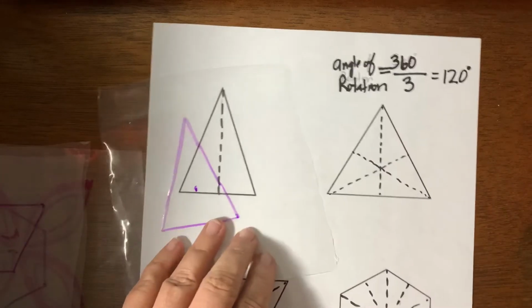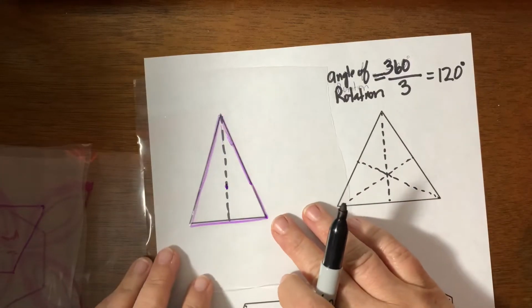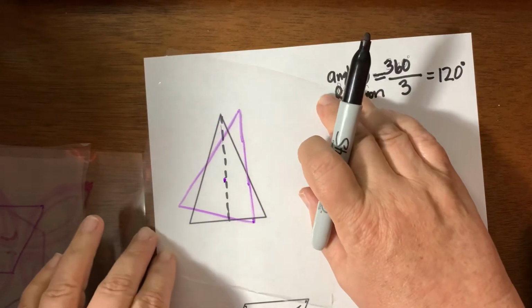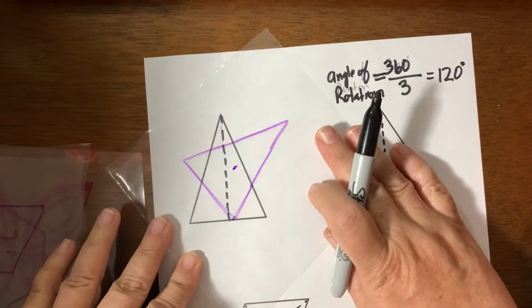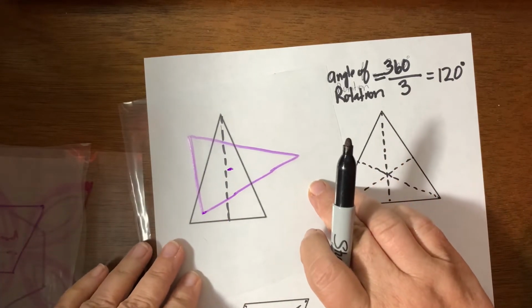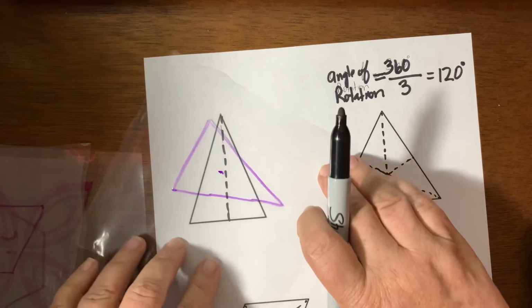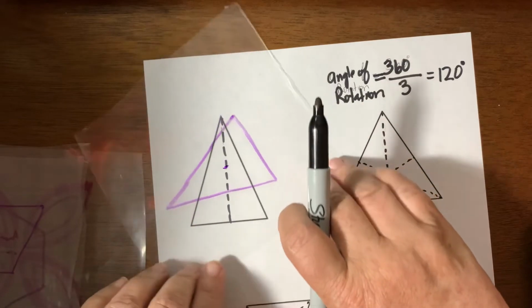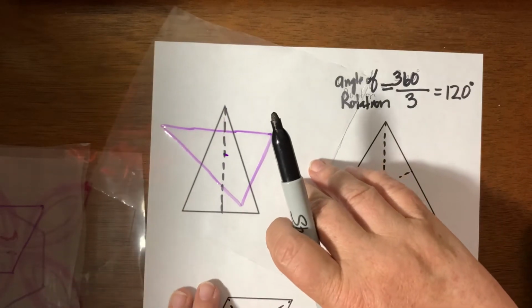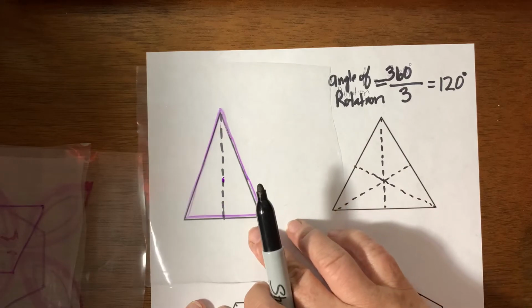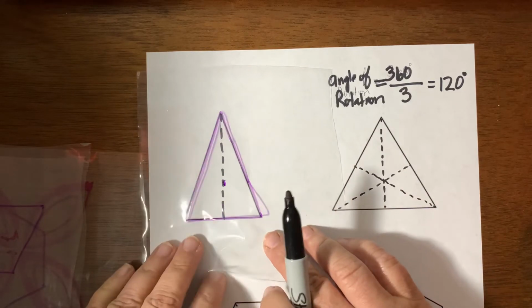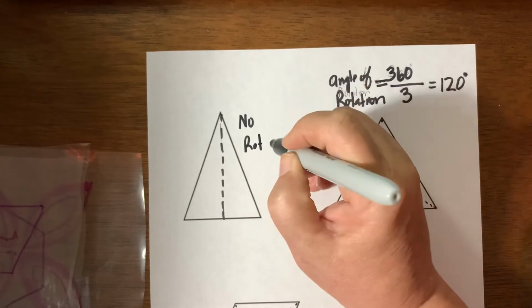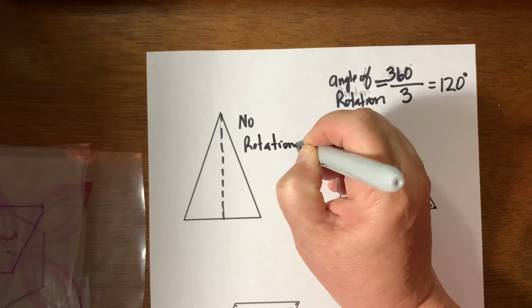Okay, so this one, there's no intersection, so we don't have a center of rotation, but as we rotate it here, it's not going to map back onto itself until we get all the way around. So this one has no rotational symmetry.